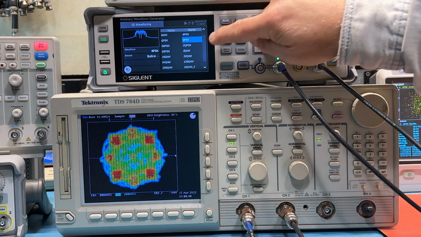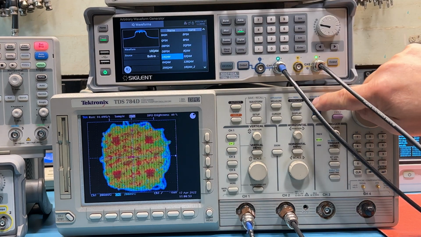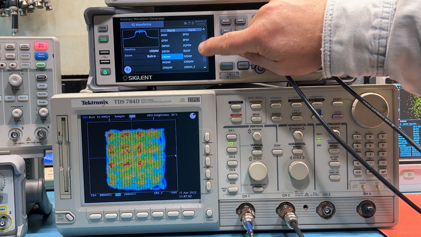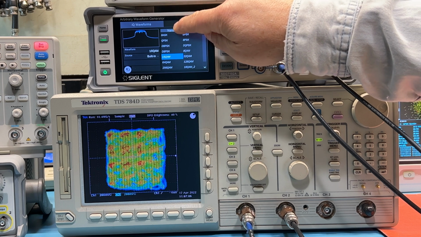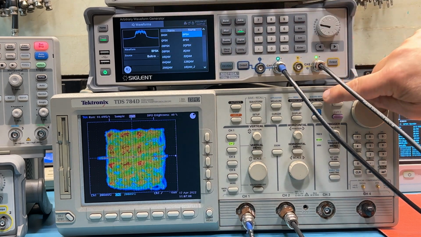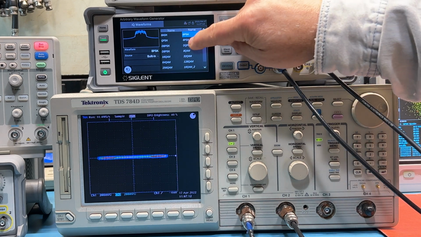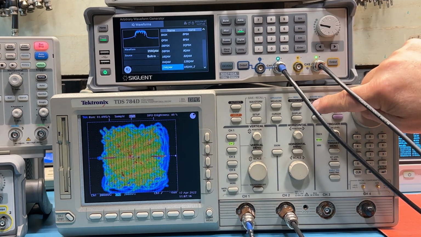There we go. Let's go to 32 QAM, 16. There we go, 16. Sometimes it helps to stop and restart the scope. Binary phase shift keying, 2 points. Let's go to a 256-point QAM.